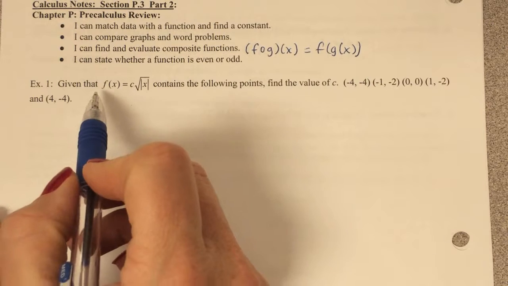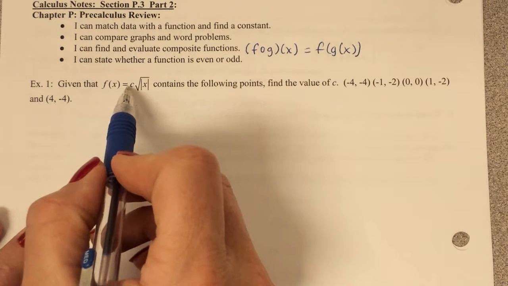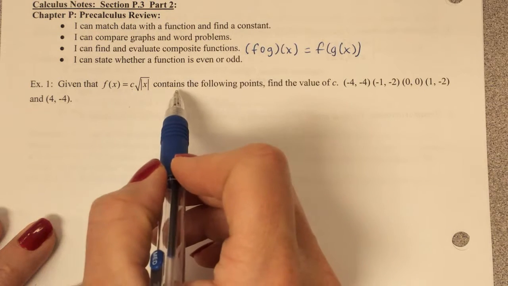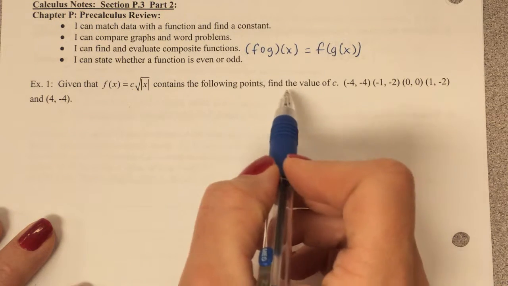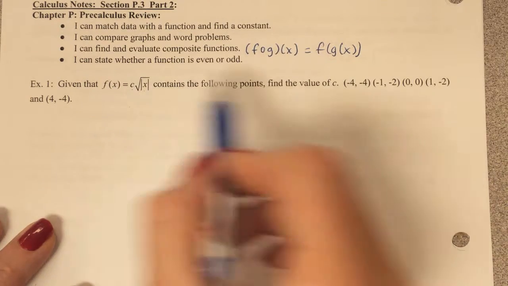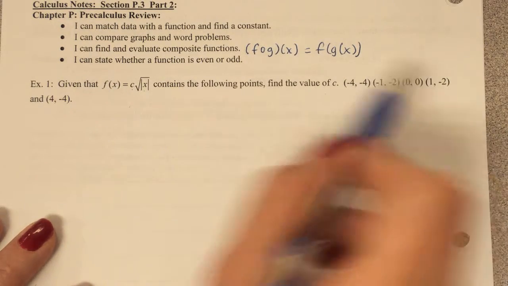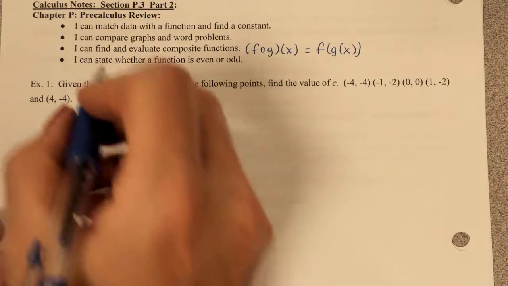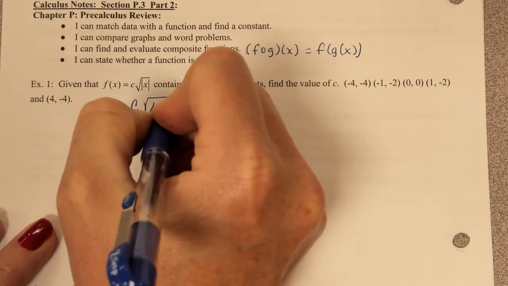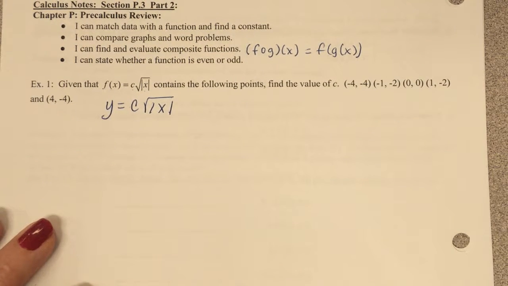So let's look at this first problem. It says, given that f of x is equal to c times the square root of the absolute value of x, and it contains the following points, find the value of c. So we know that this square root function has to contain all of these points. Well, in a function, f of x, we have to remember that just equals y. So here's really what our function is.